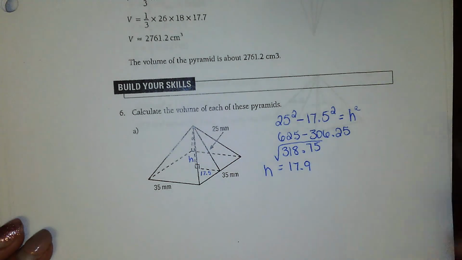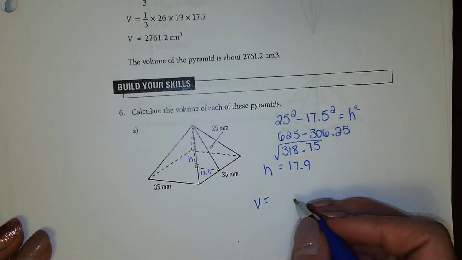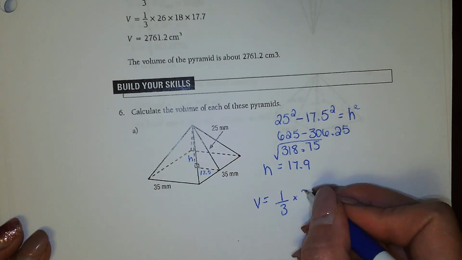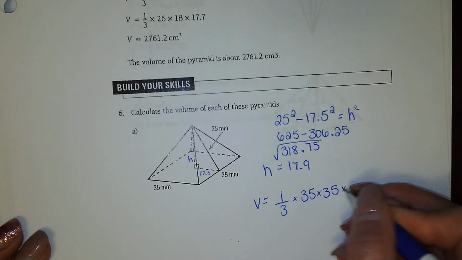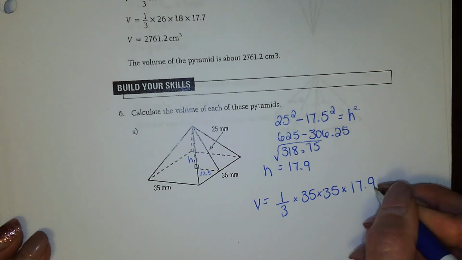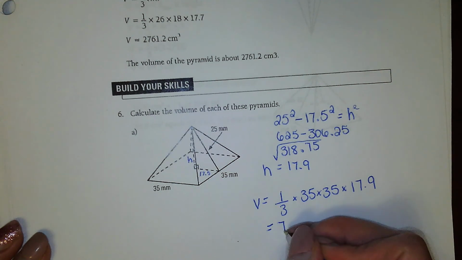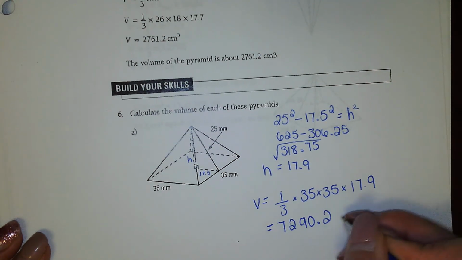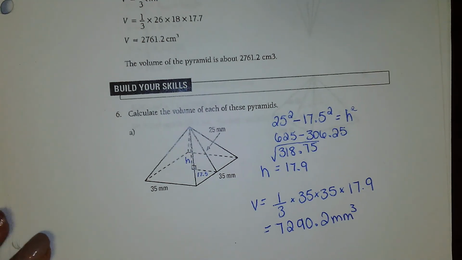Now I can use my height in the formula for volume. So my volume is 1/3 times the 35 length times width times the height. Altogether, I have 7,290.2. This is in millimeters, and that's a cubed volume. Good.